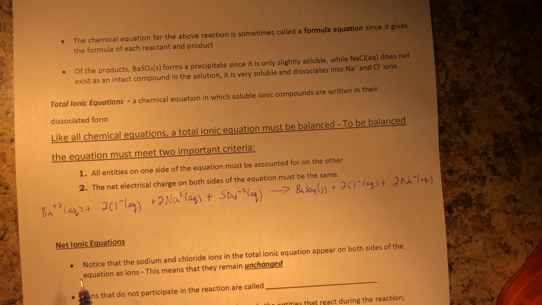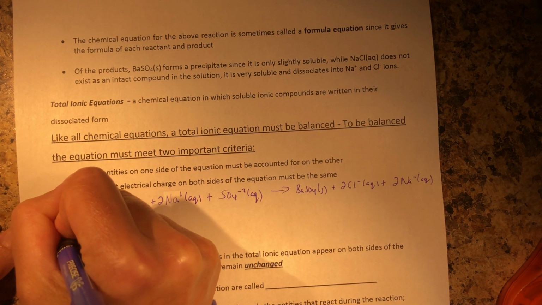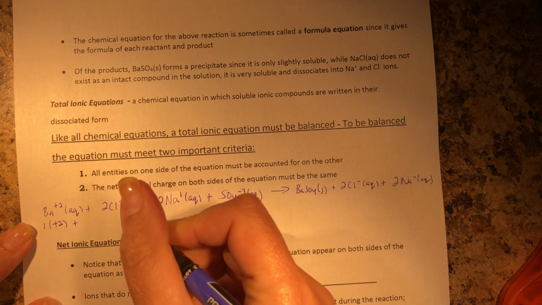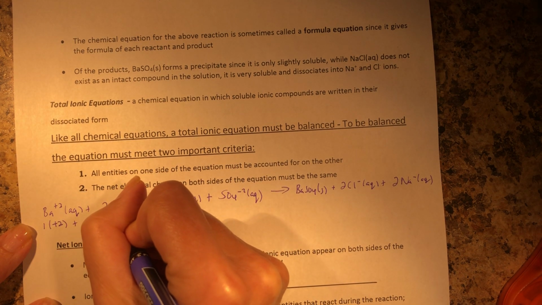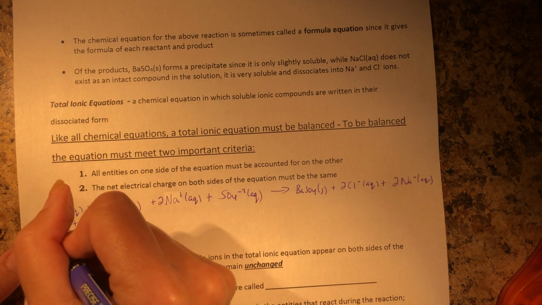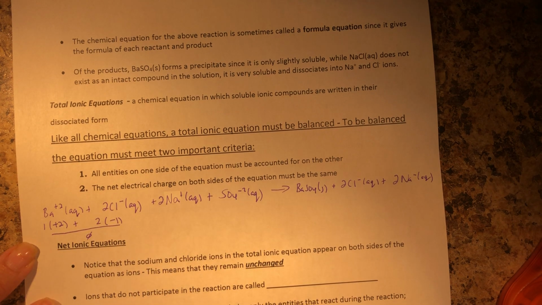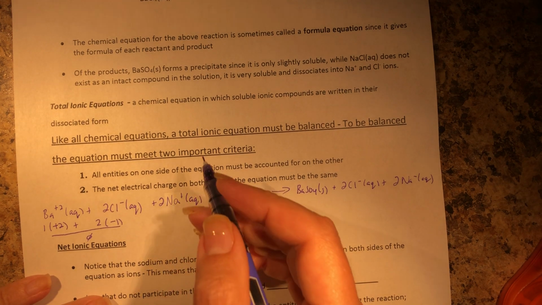So we're doing the same thing here. So in this case here we have 1 barium ion with a charge of +2 plus 2 chloride ions with a charge of -1, so +2 plus -2 equals 0. So that's it, it's 0, which shows that the charges are neutral.